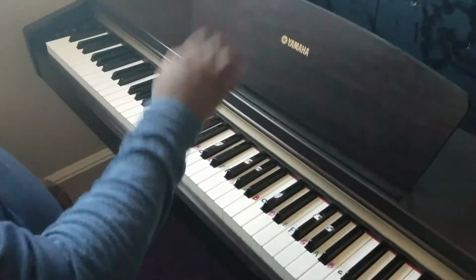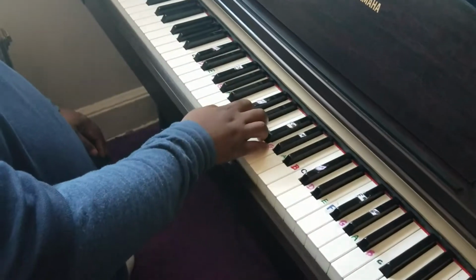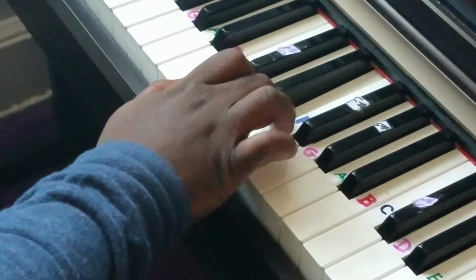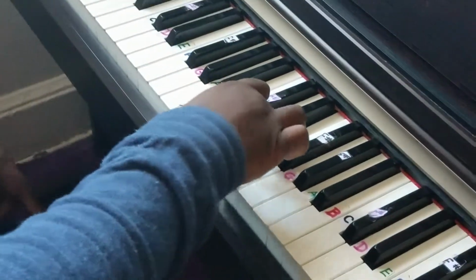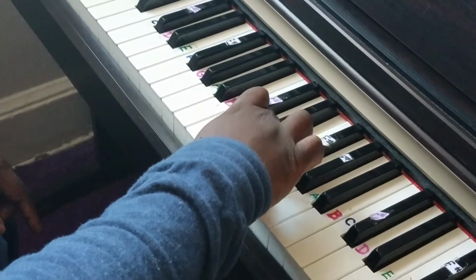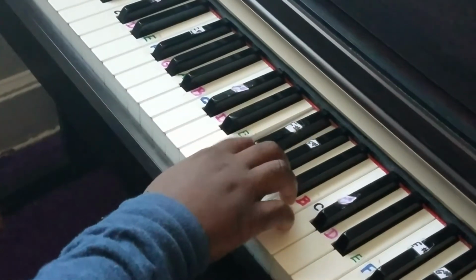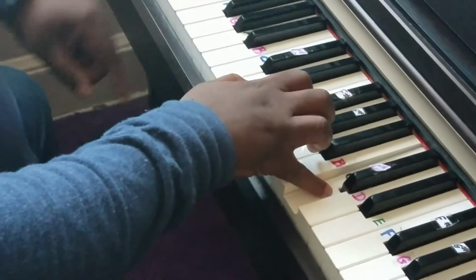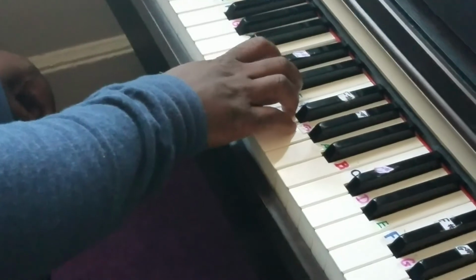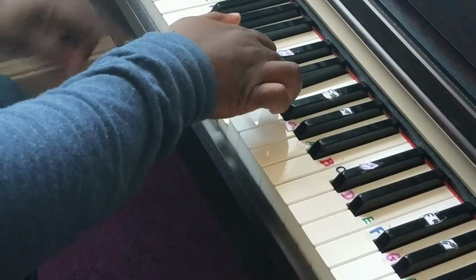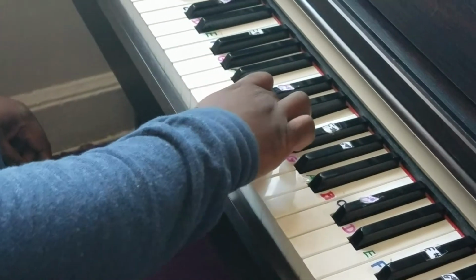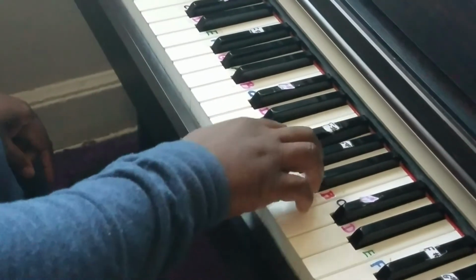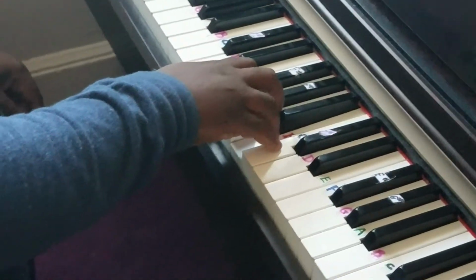So, key of C, we start on our thumb with the right hand. So we go C, thumb, 2, 3, and then the thumb comes underneath. It goes to F, and then everything else falls in place. I'll do that again. You go 1, 2, 3, then the thumb, which is number 1, comes back underneath on F. 1, 2, 3, 4, 5.